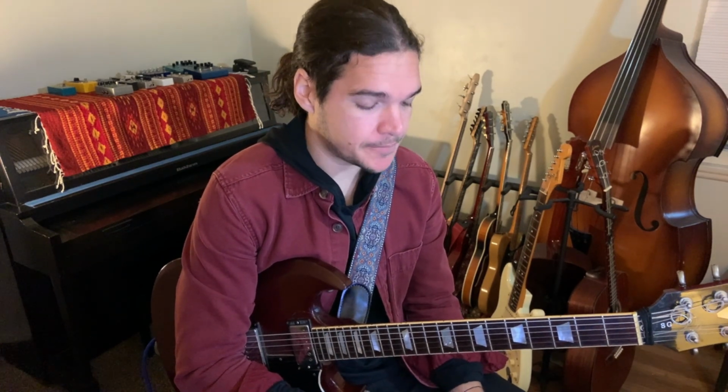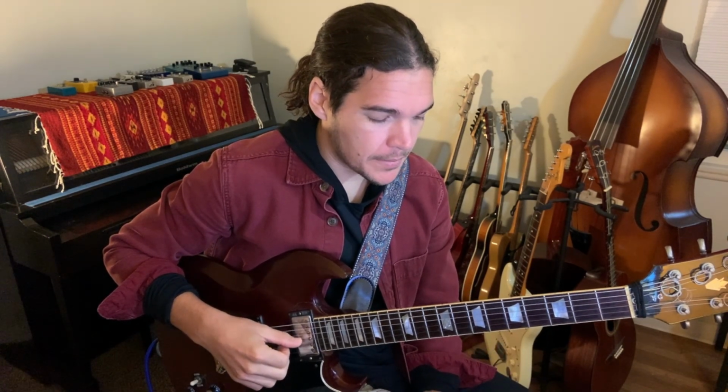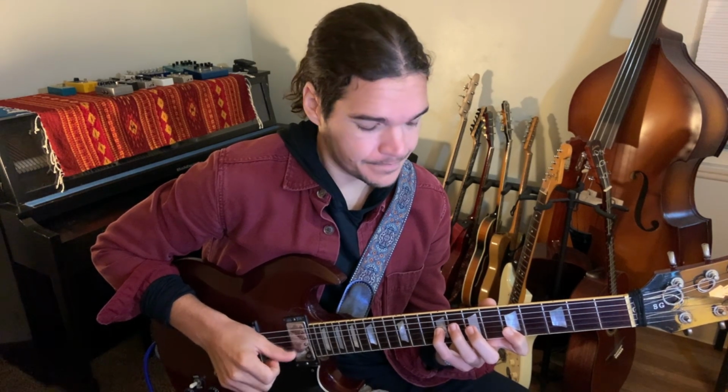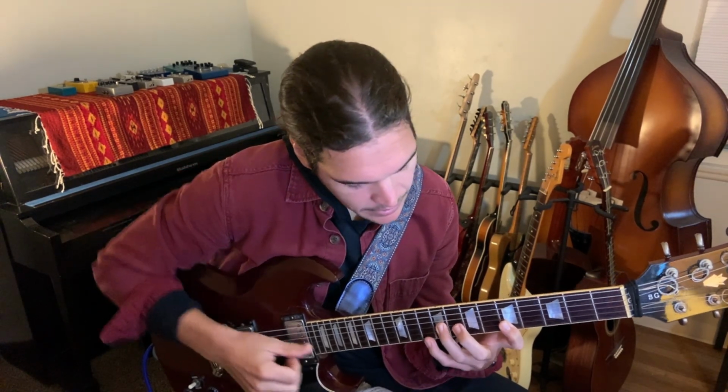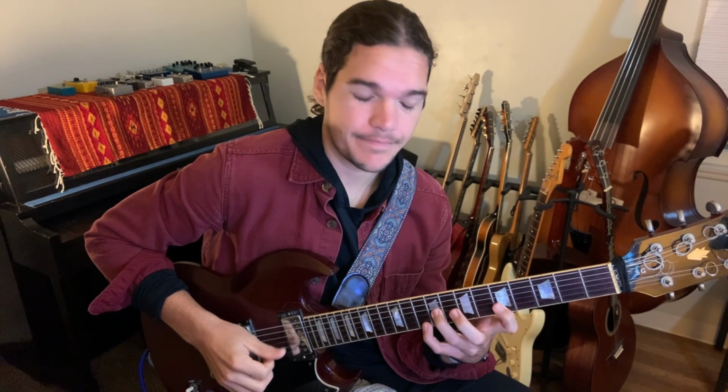Now, the next part. In the first part of the melody, all those notes happened over the B's, right? The second part of the melody actually happens over E's. So playing this section requires a bit of a stretch. I'm stretching from the 9th fret to the 5th fret to the 10th fret. And then the bass note is also going to change.